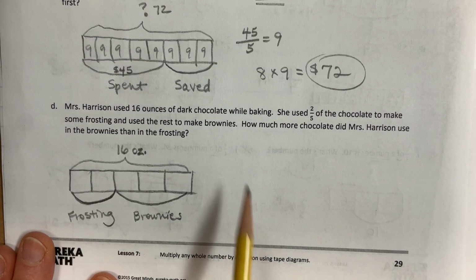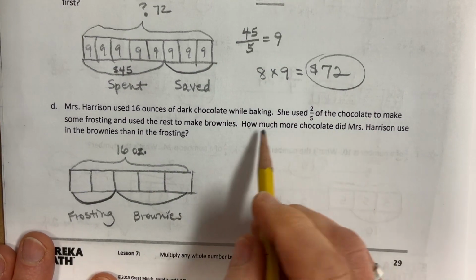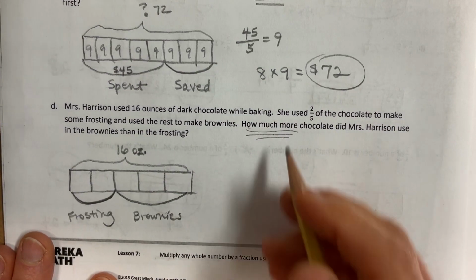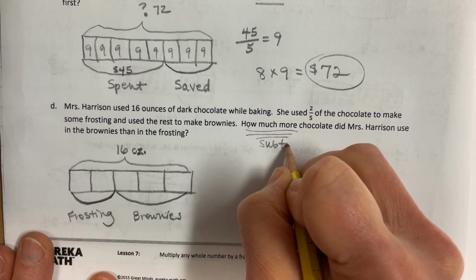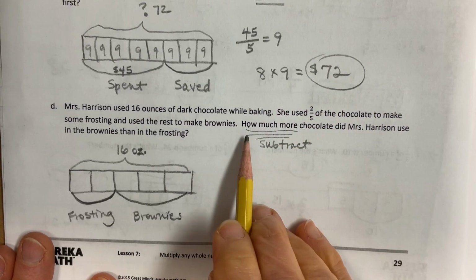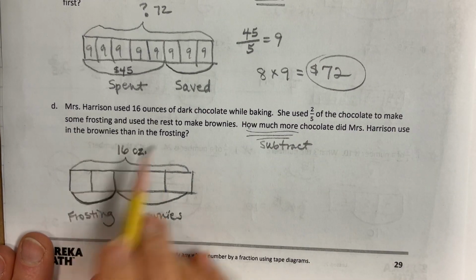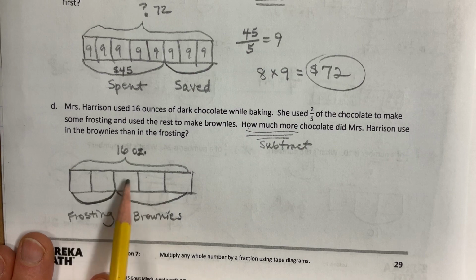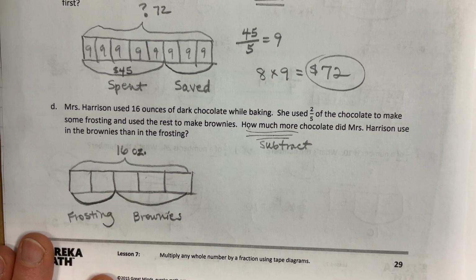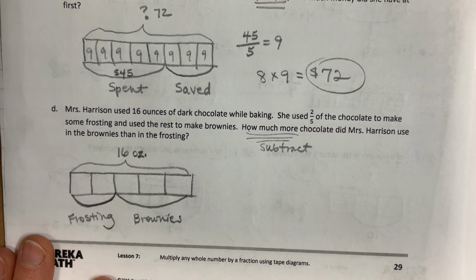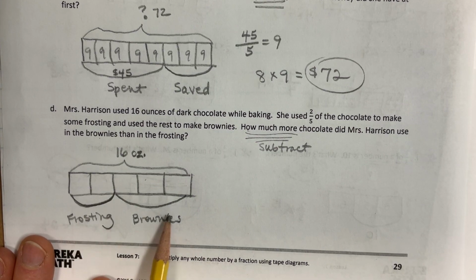Now, how much more chocolate, when I see that phrase, I know I'm going to be subtracting, by the way. How much more chocolate did Mrs. Harrison use in the brownies than in the frosting? Okay, well, I can see that she used more in the brownies than the frosting, right? But I need to know exactly how many more ounces more did she use. So I need to figure out the ounces for the frosting and the ounces for the brownies and subtract.